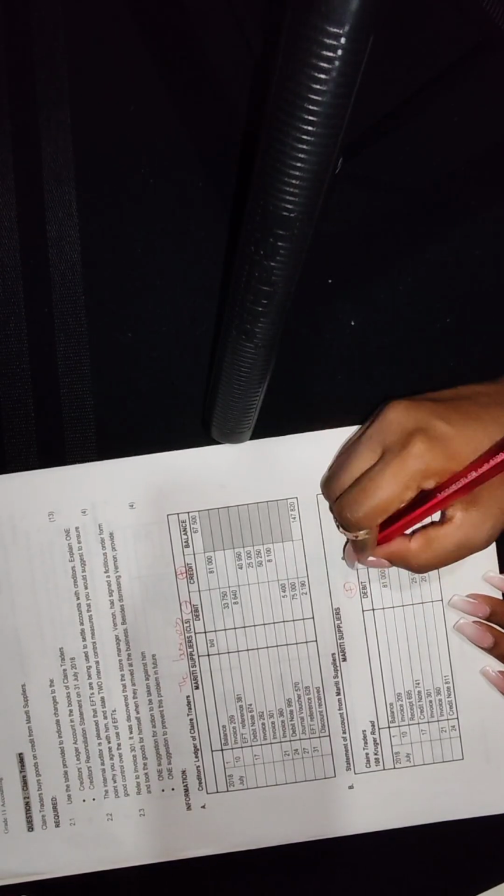So we receive this from our suppliers, and because we are a debtor to them, my account will increase on the debit side and decrease on the credit side, right? It's basically opposites. Then how will you read the statement? For example, let's start with the creditor's ledger in our books. The balance at the beginning of the month was 67,500, which means that at the beginning of the month, according to me, the business Clear Traders, I was owing Mariti Suppliers 67,500.